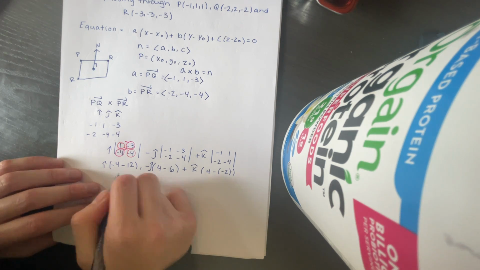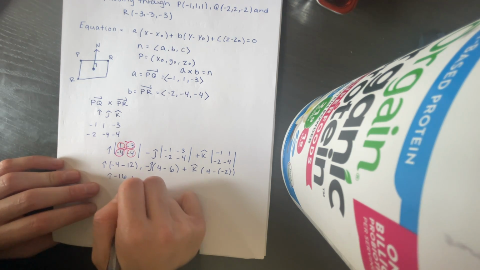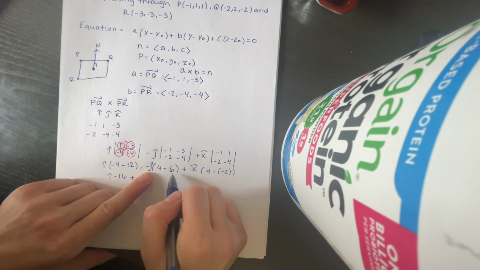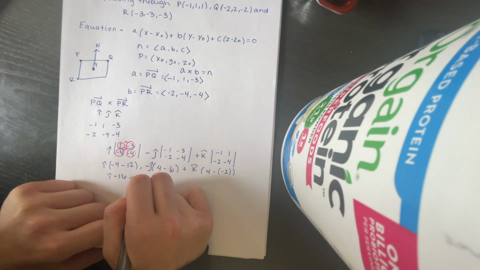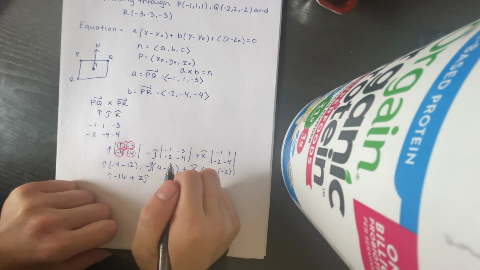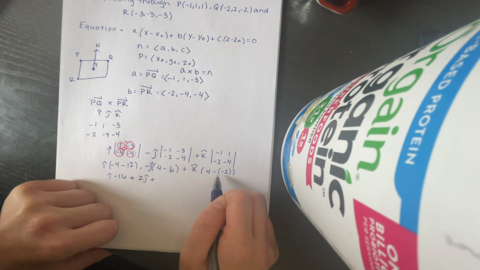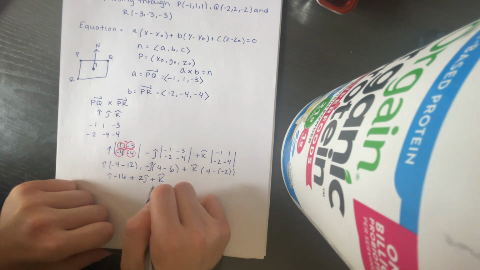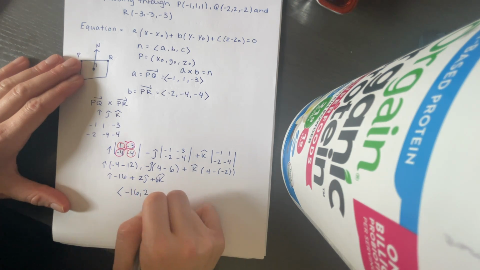Okay, so we have negative 16 here. Plus, we have 4 minus 6, which gives us negative 2. And then we have a negative right here, so that'll give us a positive 2j. And then we have 4 minus negative 2, so then you add them together, that'll be 6.